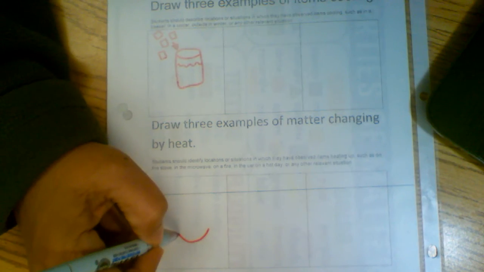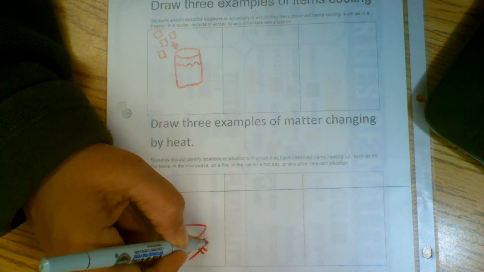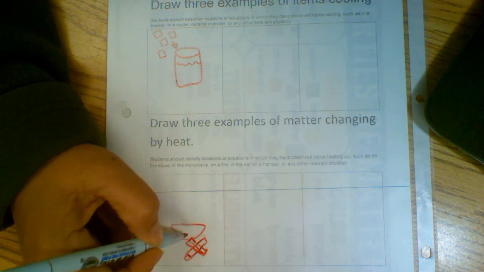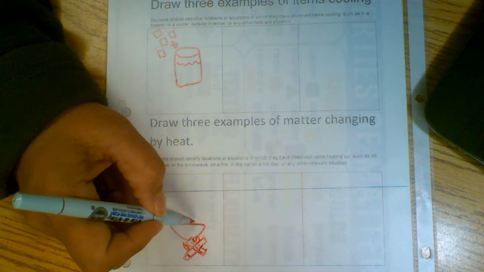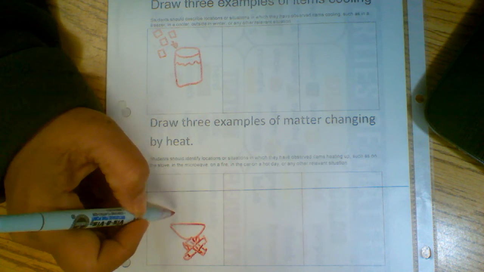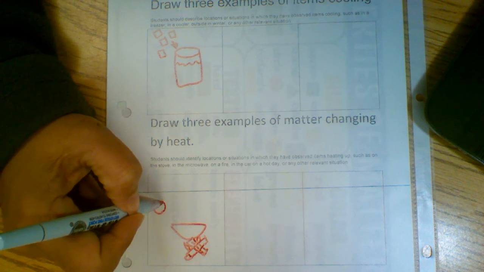So what I'm going to draw is a campfire. And then on the campfire, we have a little fire. We have some children.